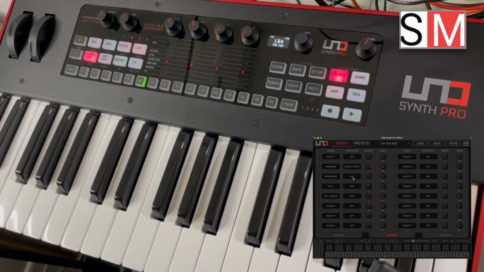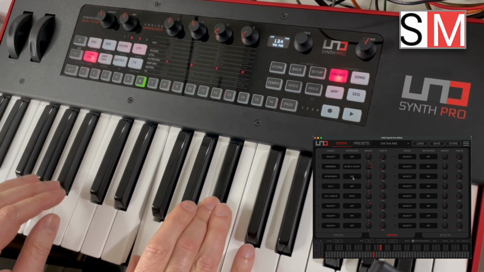So once again, for that paraphonic style of synthesis, it's actually quite a nice rich sound that you can get out of it.